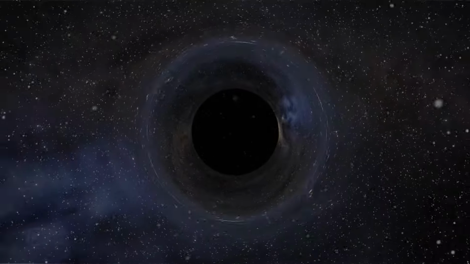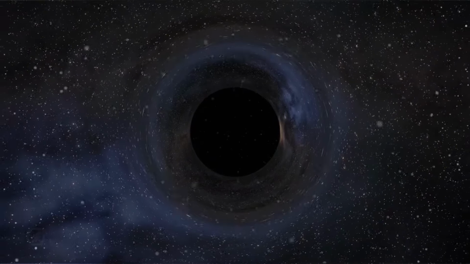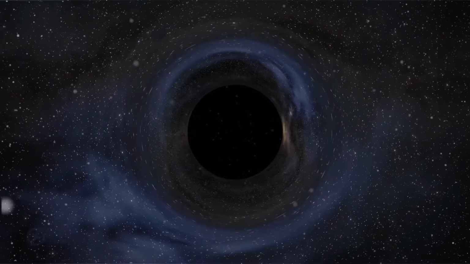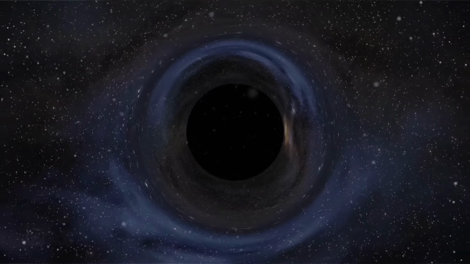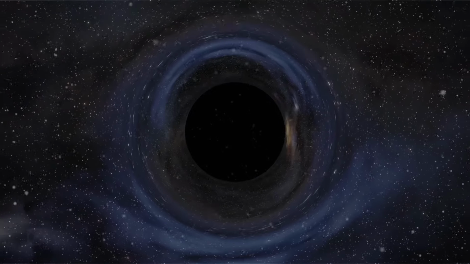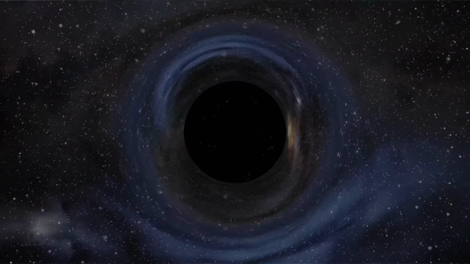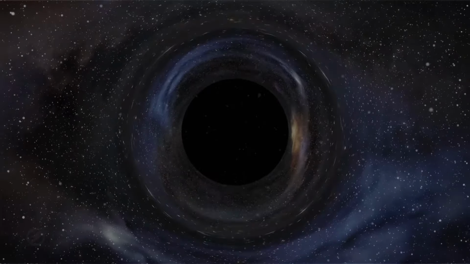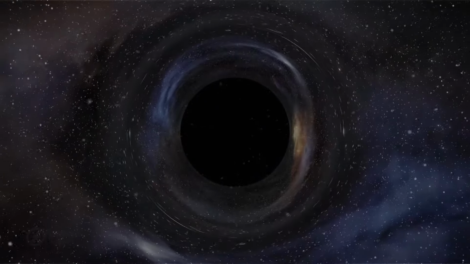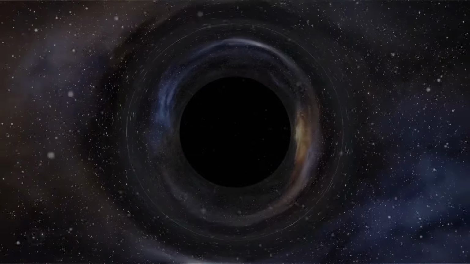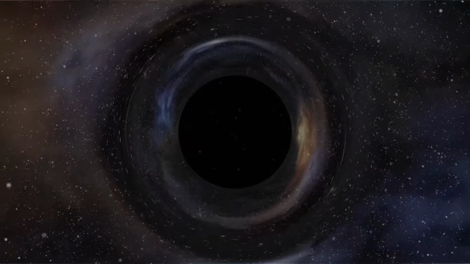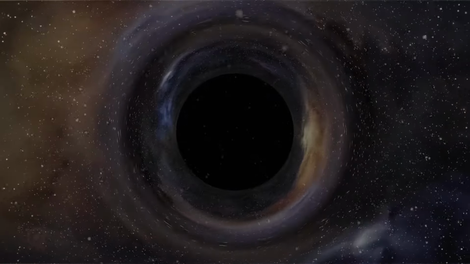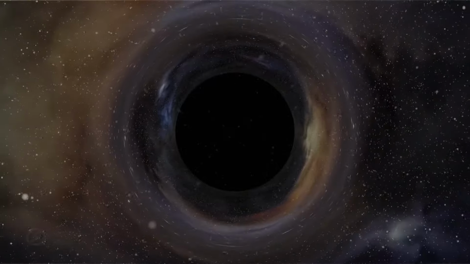The current best estimate for the Milky Way suggests at least 100 million stellar mass black holes, though only a tiny fraction have been identified. Together, these techniques have transformed black holes from theoretical curiosities into well-studied astrophysical objects. Each detection method offers a different perspective, from the flickering light of an accretion disk to the faint tremor of space-time itself. The more we observe, the clearer the picture becomes.